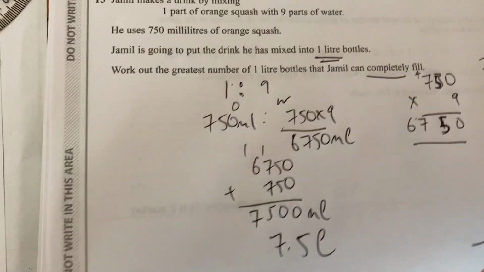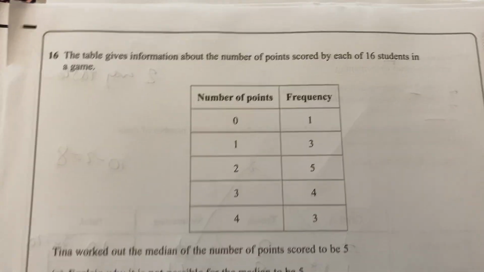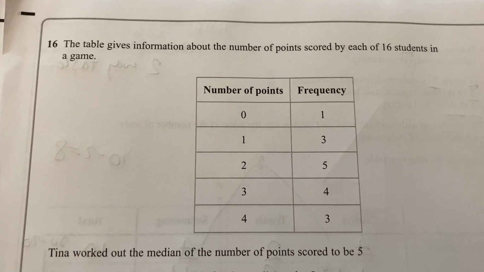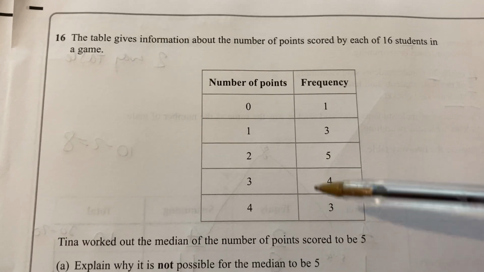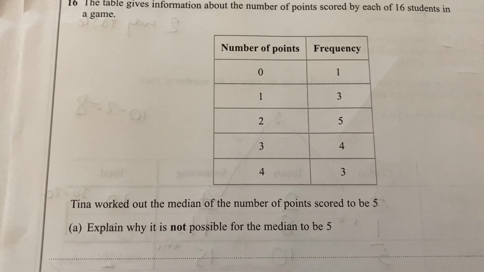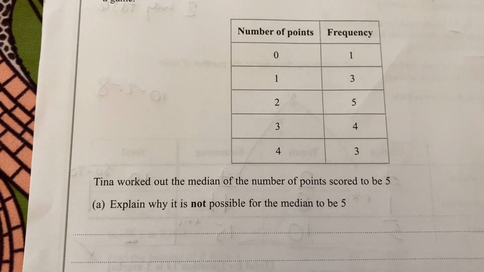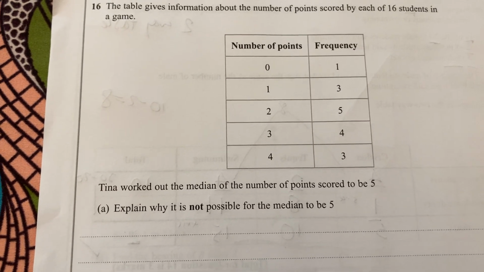Right, let's move on to question 16. The table gives information about the number of points scored by each of 16 students in a game, 0, 1, 2, 3, 4, and the frequency 1, 3, 5, 4, and 3. Tina worked out the median of the number of points scored to be 5. Explain why it is not possible for the median to be 5.